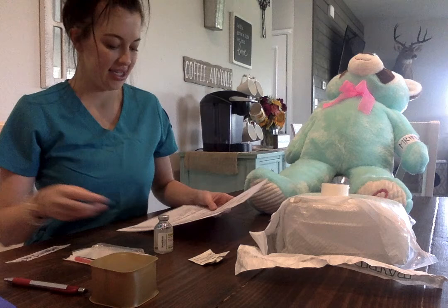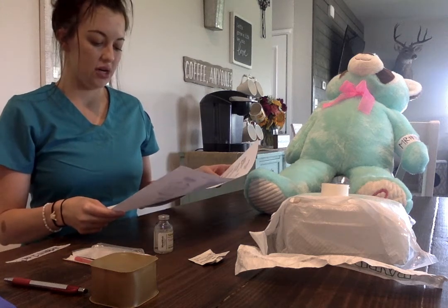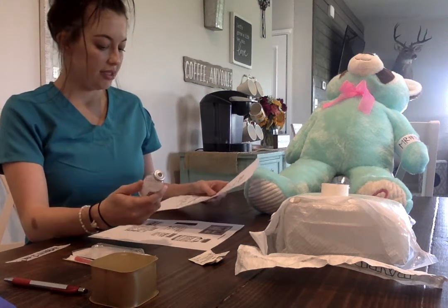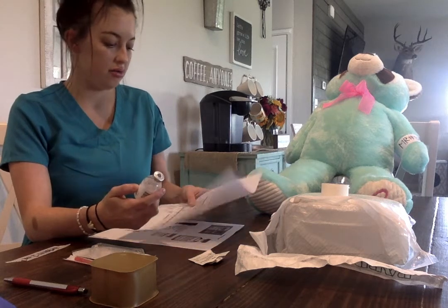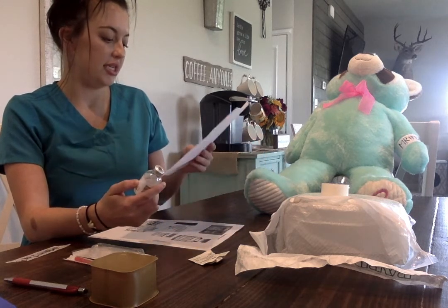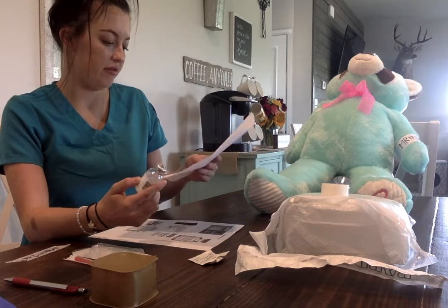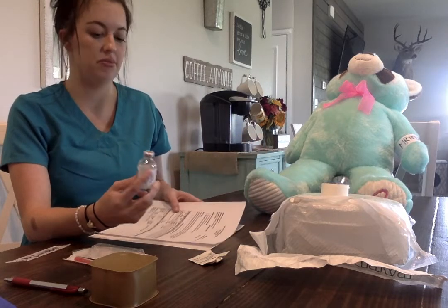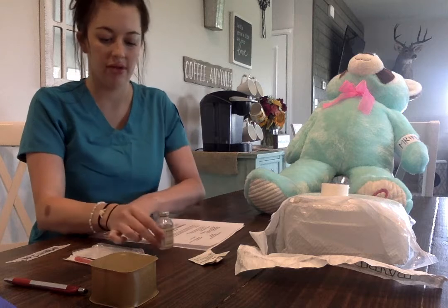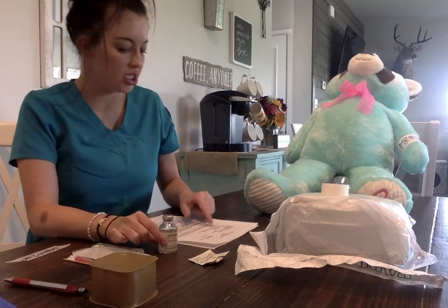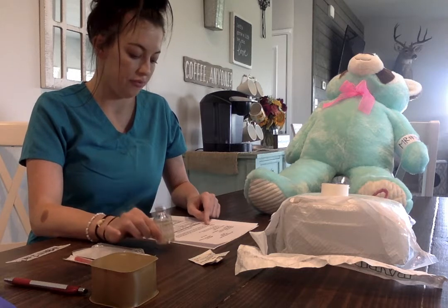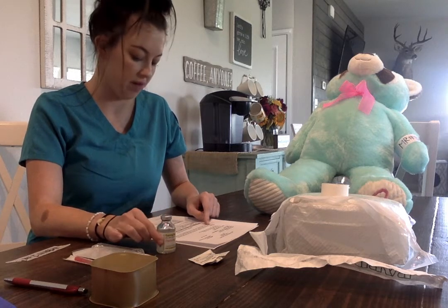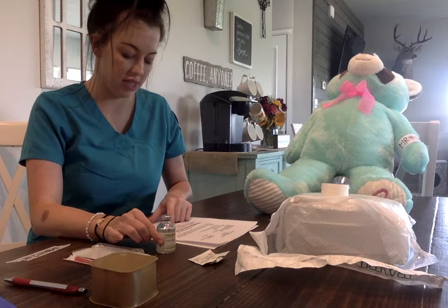So I have heparin, 5,000 units per ml. The MAR says he needs 5,000 units sub-Q every 24 hours. So that's 1 ml I'm going to give him. Right patient, Marcus Perez, dose 1 ml every 24 hours. So I'm going to give it to him today once.